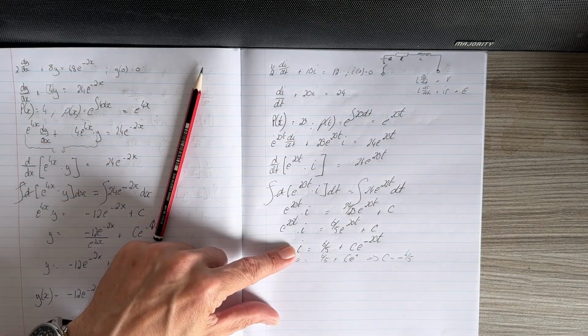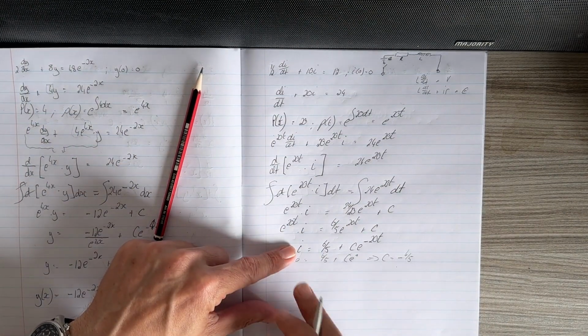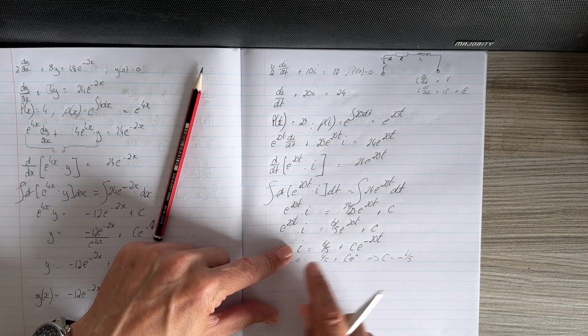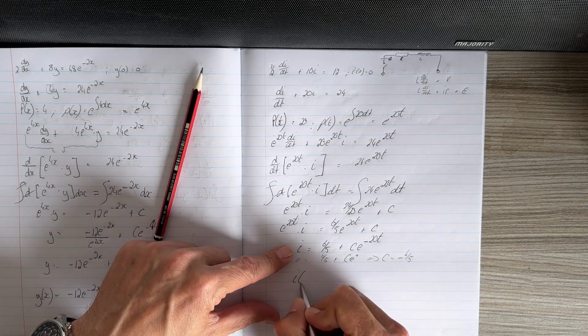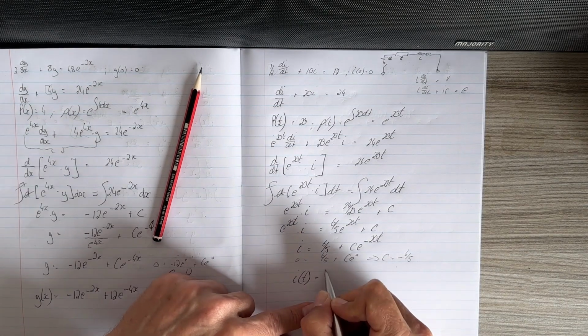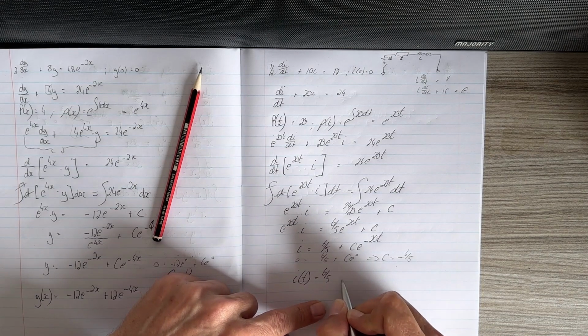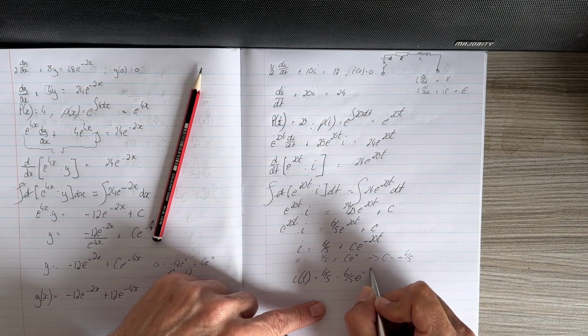We fill our general solution in to make it specific, so now I of t is 6/5 minus 6/5 e to the minus 20t.